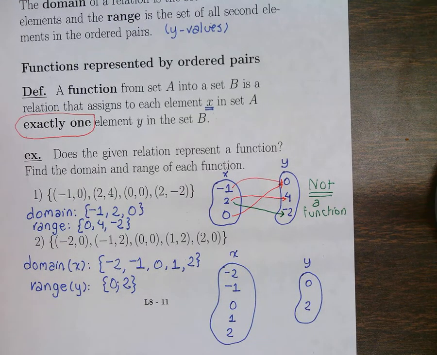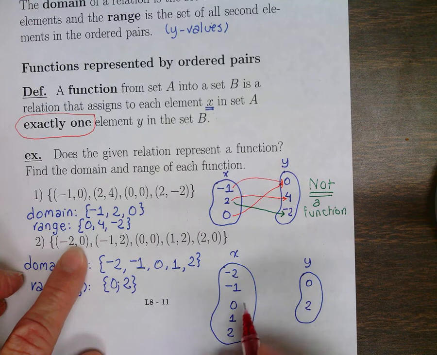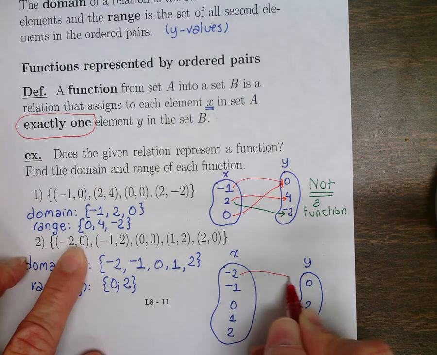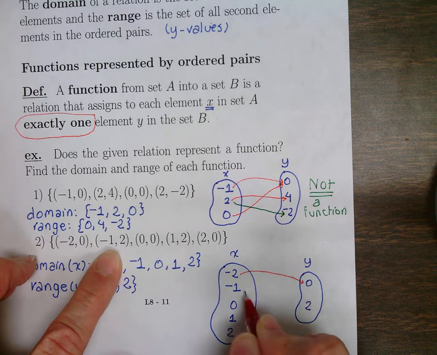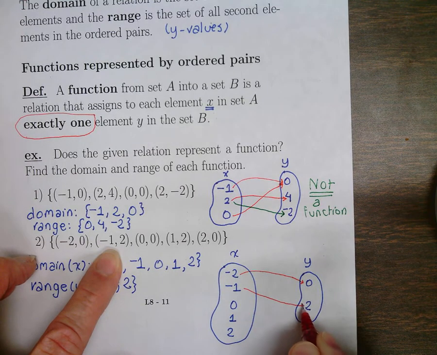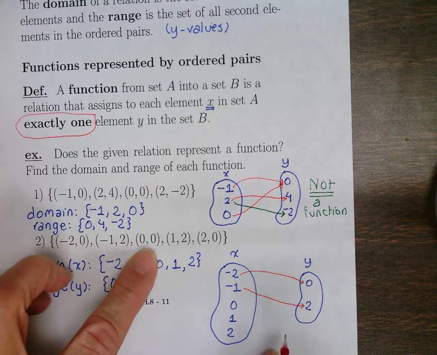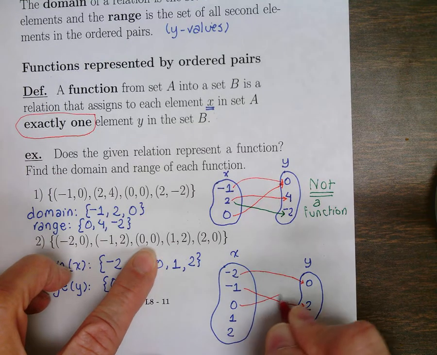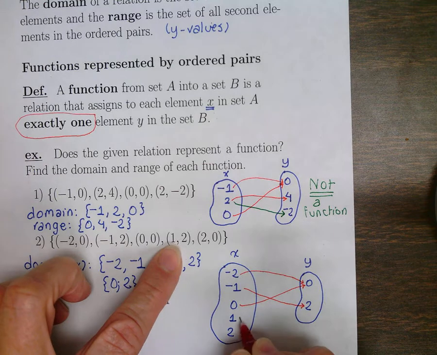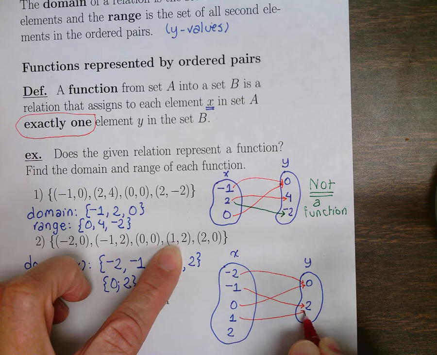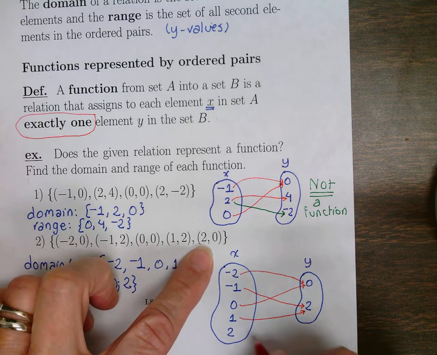Let's look at what it does. The ordered pairs tell me -2 goes to 0, -1 goes to 2, 0 goes to 0, 1 goes to 2, and 2 goes back to 0.